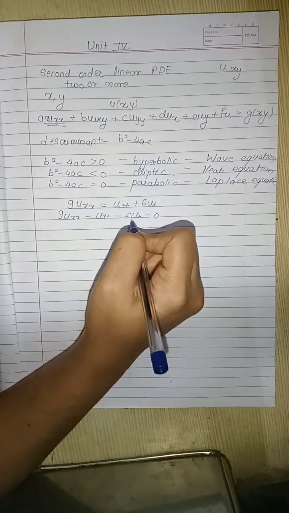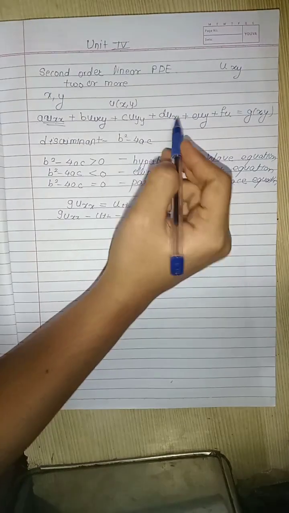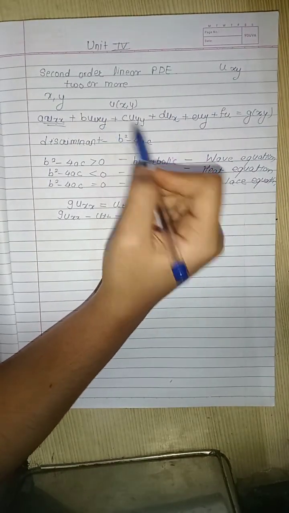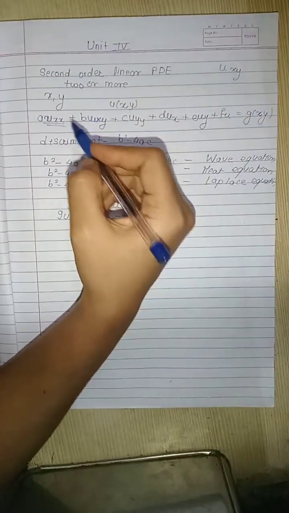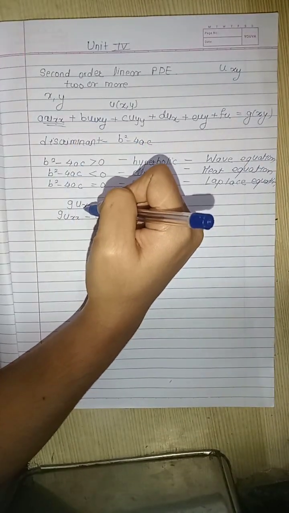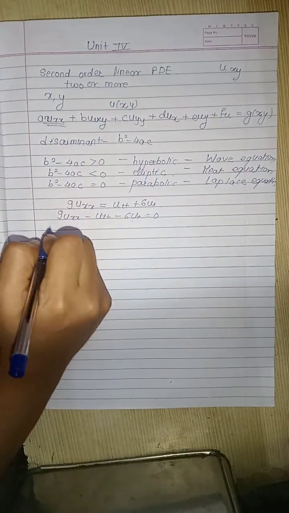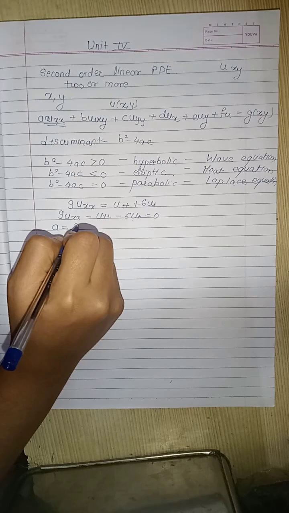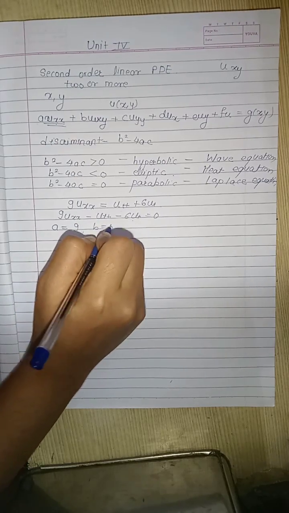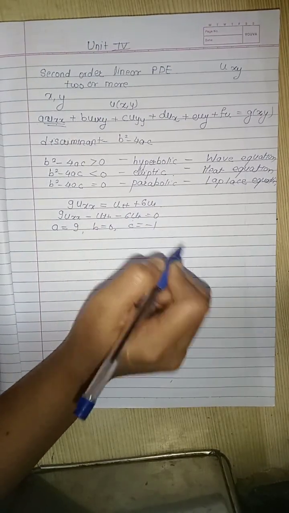Okay, so now comparing this with the general form, instead of x, y you have x and t. So instead of x you can just keep it as x, and instead of y you can substitute t. So comparing this, you'll get the value of a as 9, b as 0 and c as minus 1.